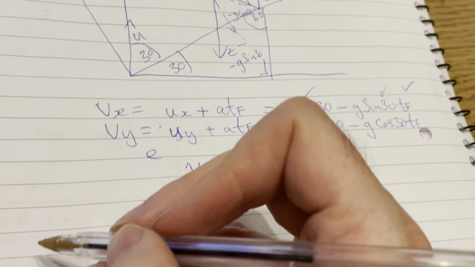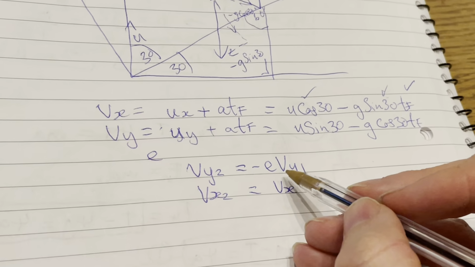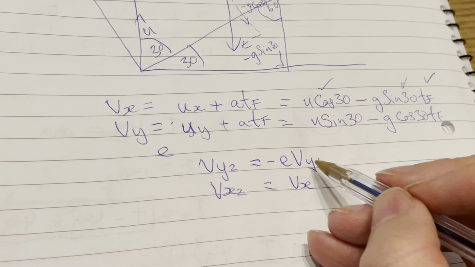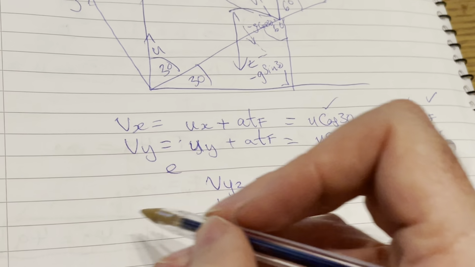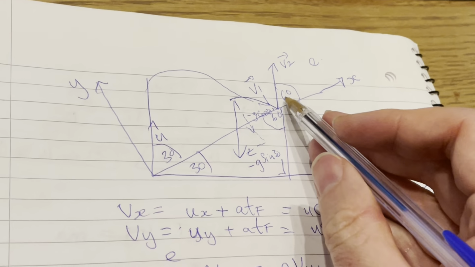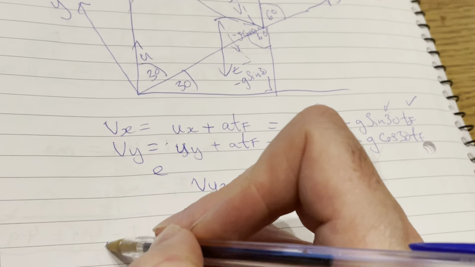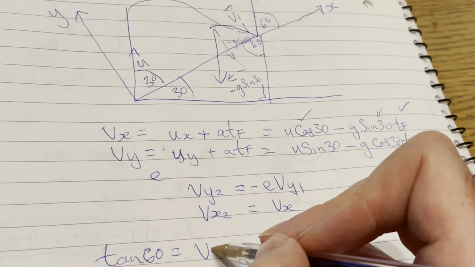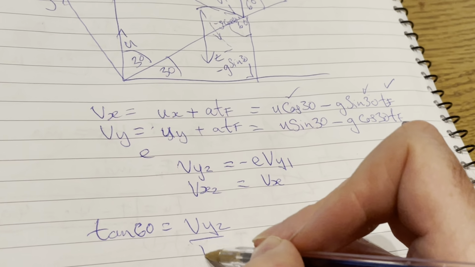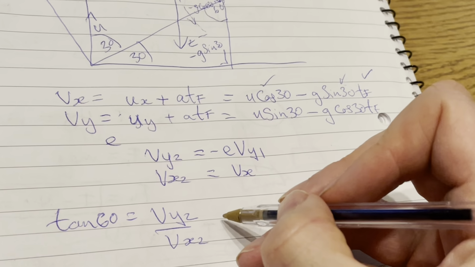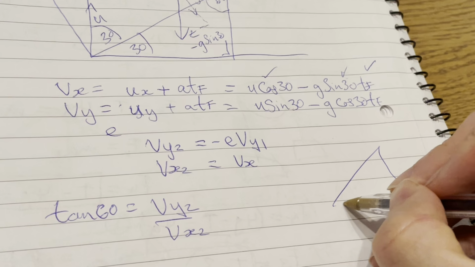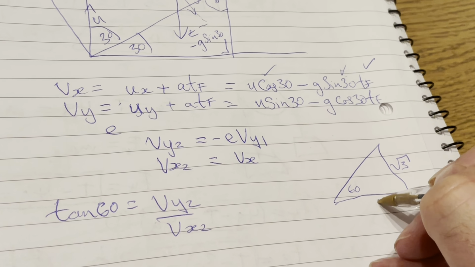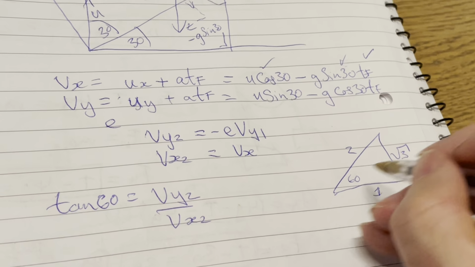So once you have your final Vy2 and Vx2, you now know that the angle is 60, so tan of 60 will be equal to Vy2 over Vx2. And tan of 60 is what? Draw your 60 triangle. That's root 3, isn't it, and that's 1. So tan of 60 is root 3.